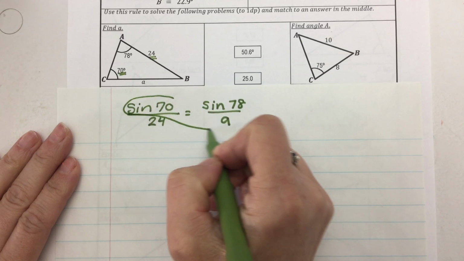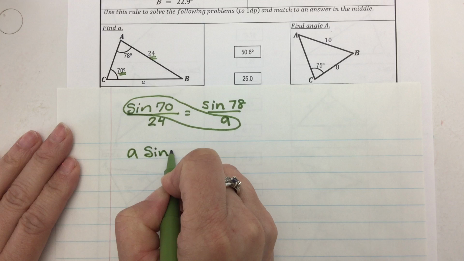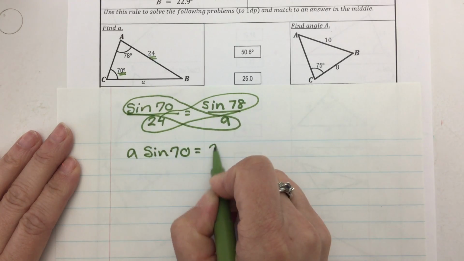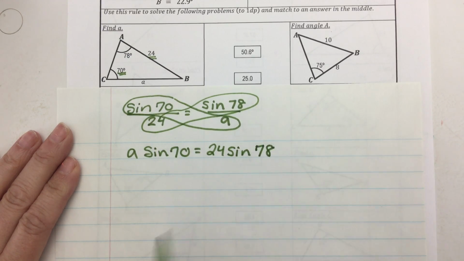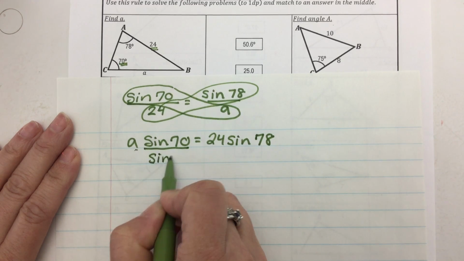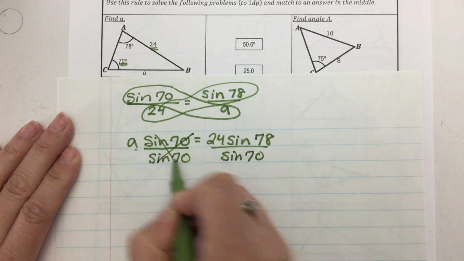Now we simply cross multiply. So I would say A times the sine of 70 equals, cross multiply, 24 times the sine of 78. If I want to isolate A, I need to divide both sides by the sine of 70.